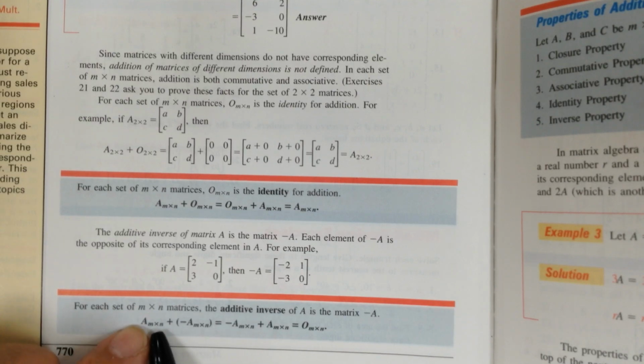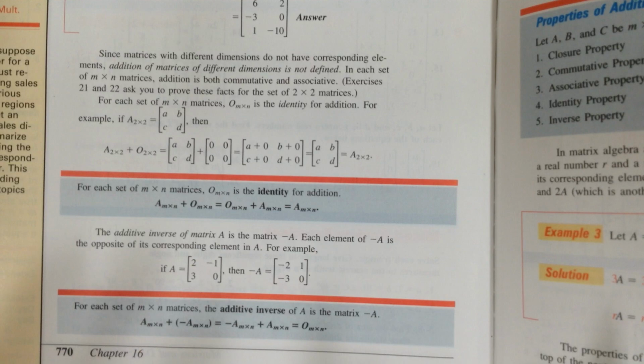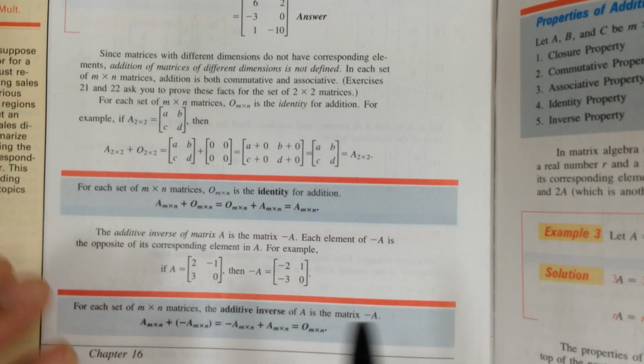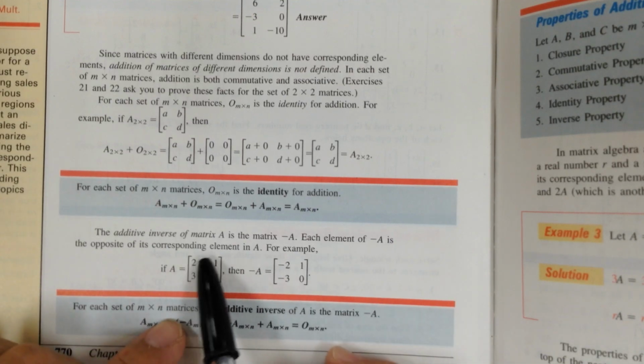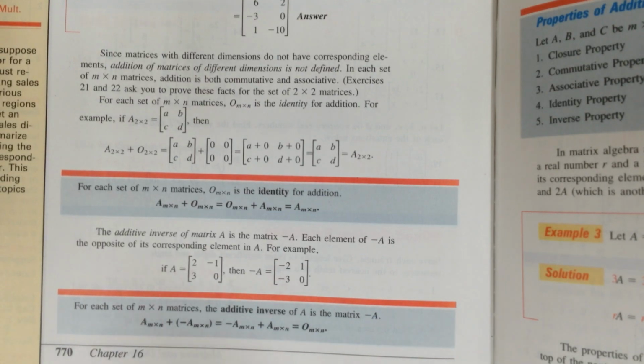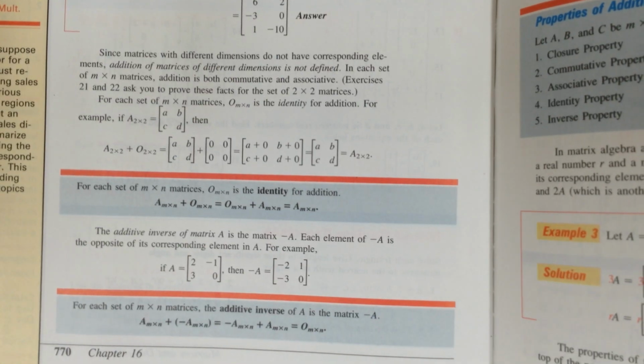Okay? So over here, when you have A plus negative A, just like regular math, right? A plus negative A will equal 0, right? So same idea. Again, the difference between regular math and matrices is that in regular math, you just deal with one number, right? With a matrix, you deal with a whole bunch of numbers. That's kind of the difference. Okay, but all the rules stay the same.